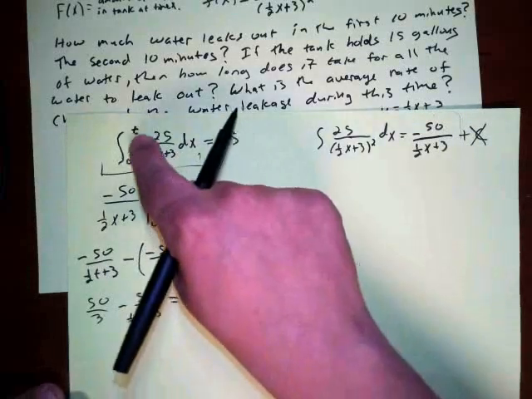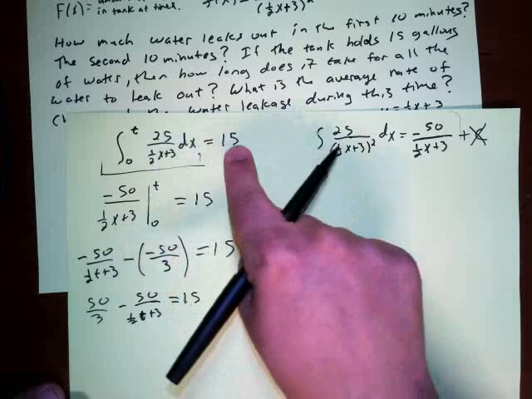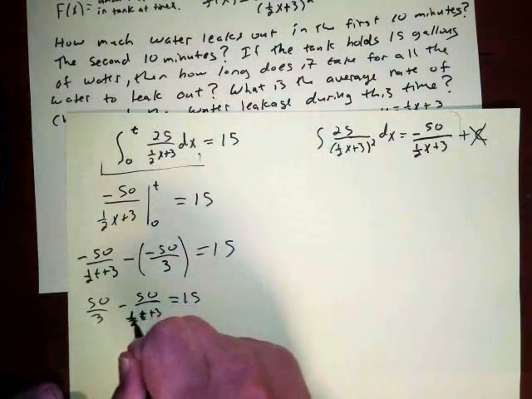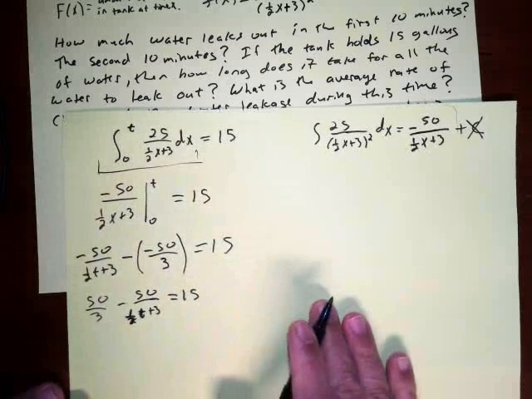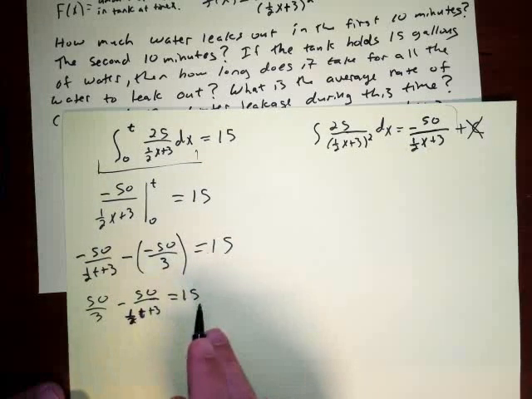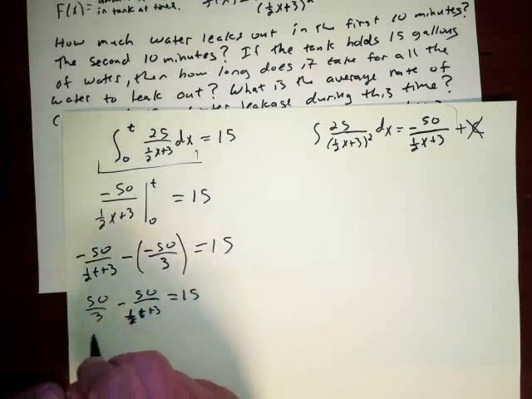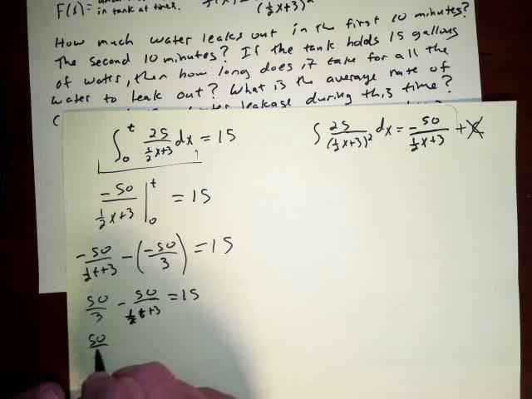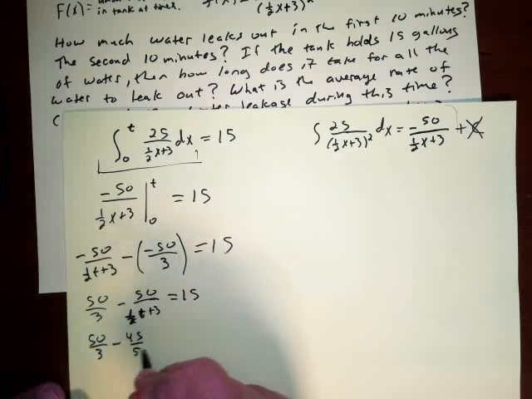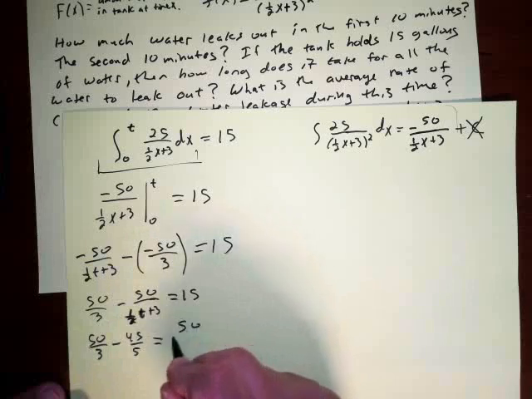So basically I'm finding what t value makes that equal to 15, by solving this equation. Now I'll bring this over here, and the 15 over there, so 50 over 3 minus 45 over 3 is equal to 50 over 1/2 t plus 3.